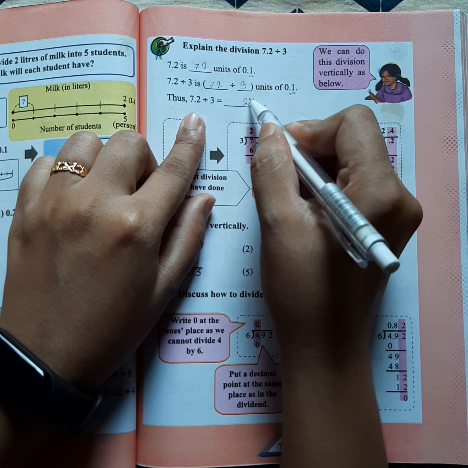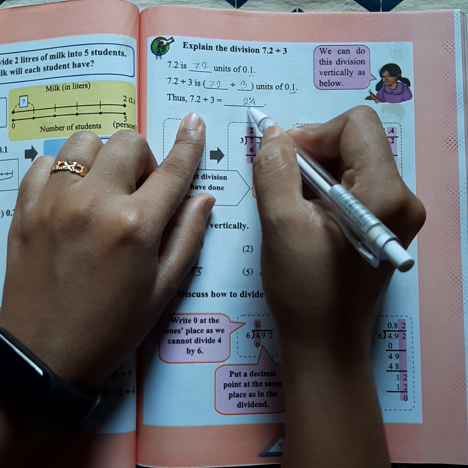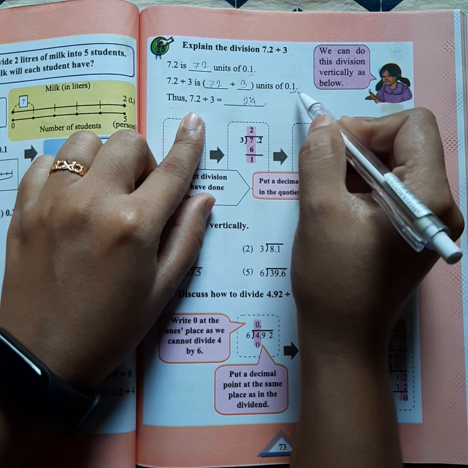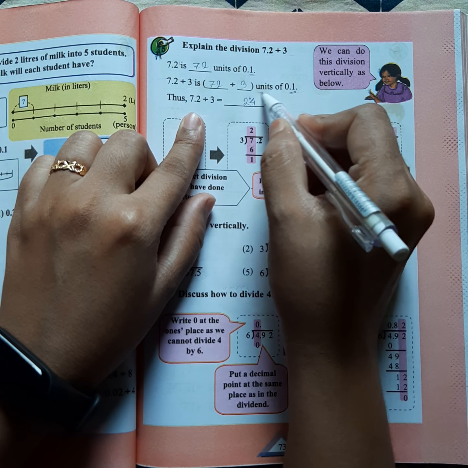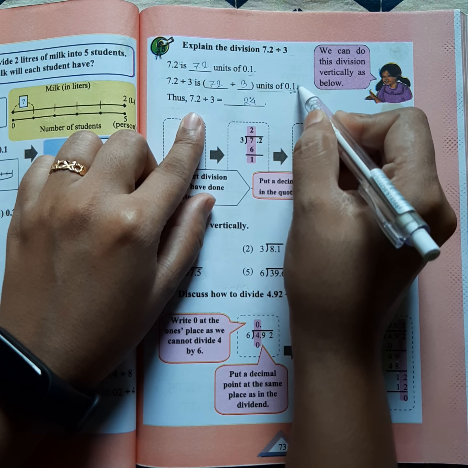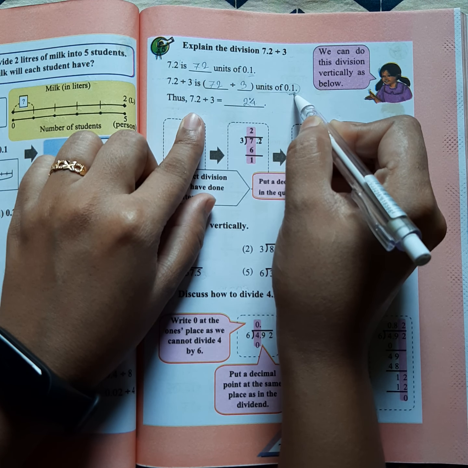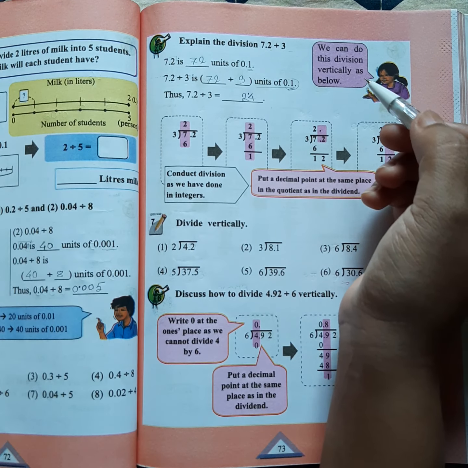So it will become 2.4. Your answer is actually 2.4 because we had to take the units measurement over here. How many units do we need to take? This is our measurement, and that is one digit. So your answer is that much.